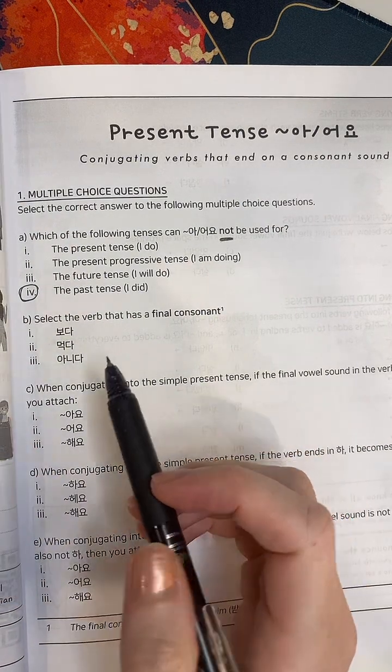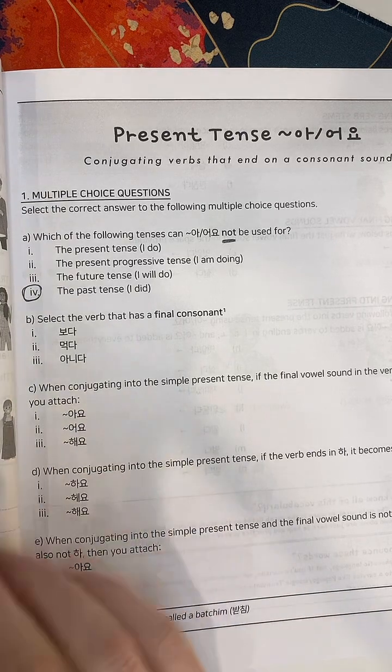Okay. Is this the first or second workbook? This is the first workbook, the Level 1 workbook.